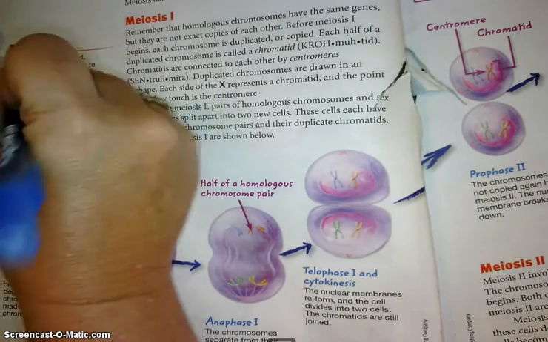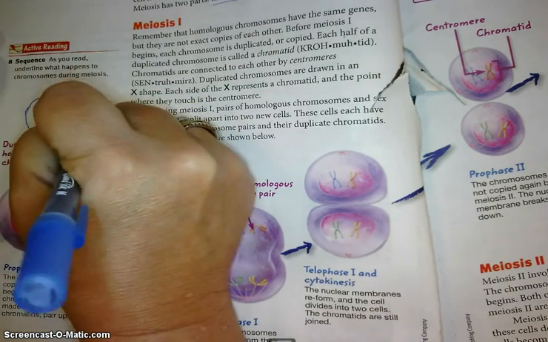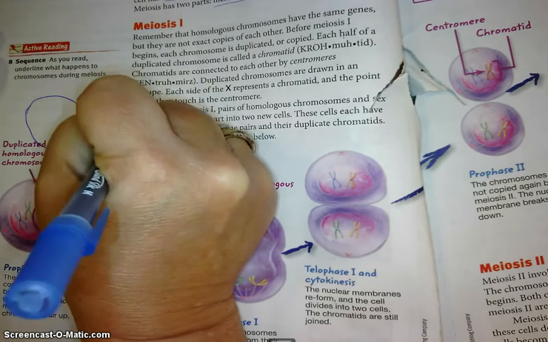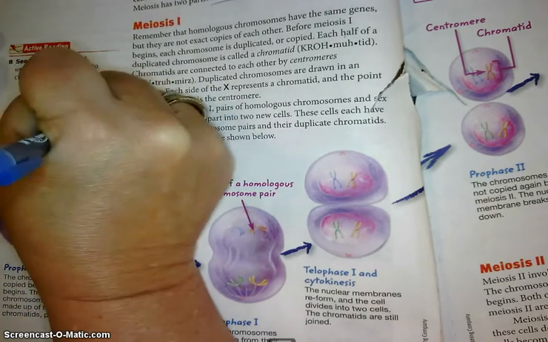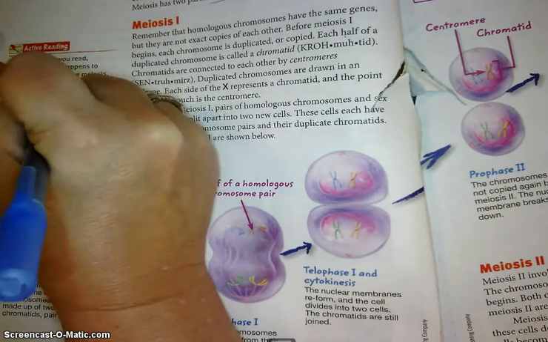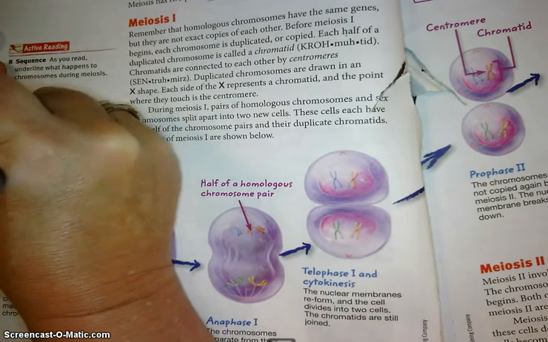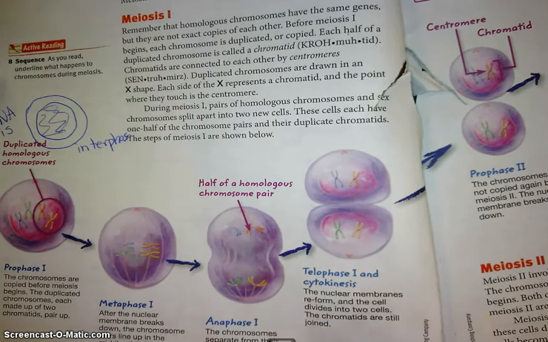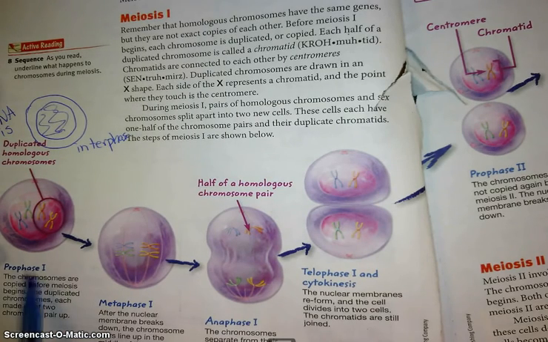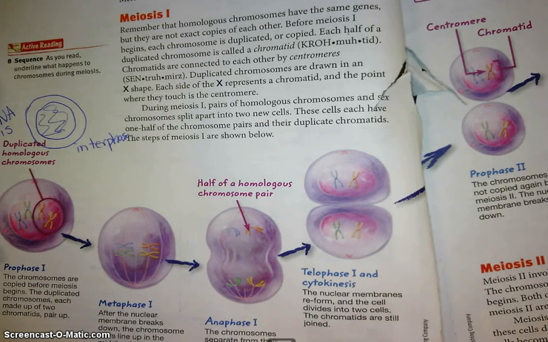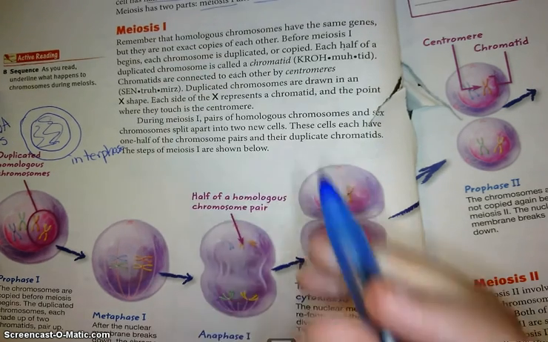So we could actually draw interphase up here, and DNA is duplicated. Okay, we could do that because this is prophase 1, and in prophase 1 the same thing happens. The chromosomes are condensed, and they're drawn up into an X shape, and each side of the X represents a chromatid, and the point where they touch is called a centromere.